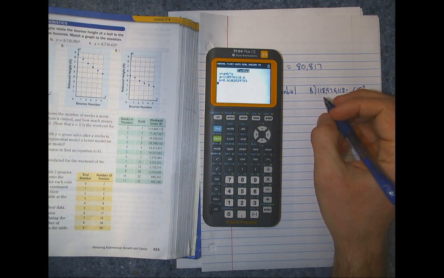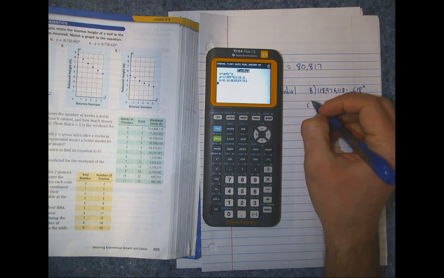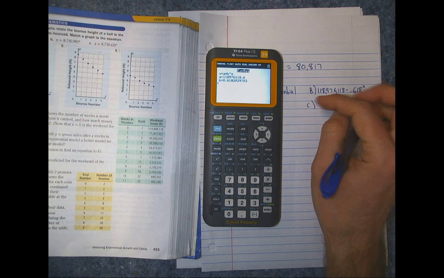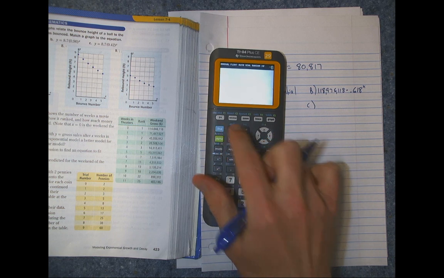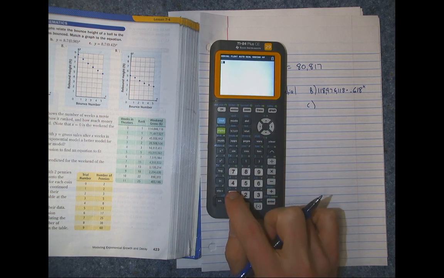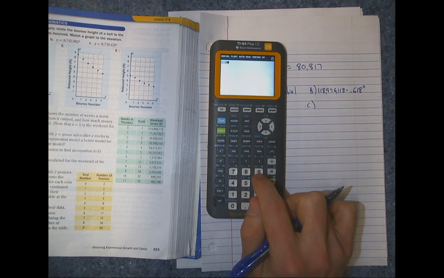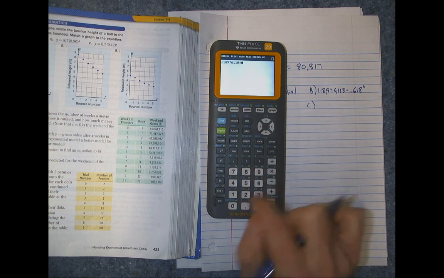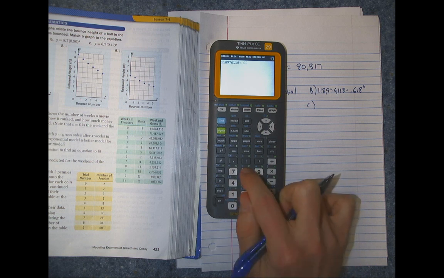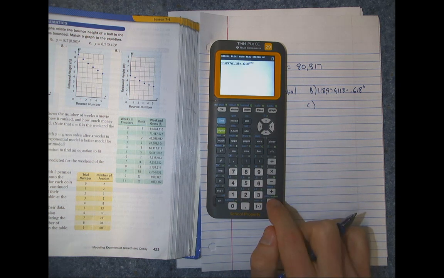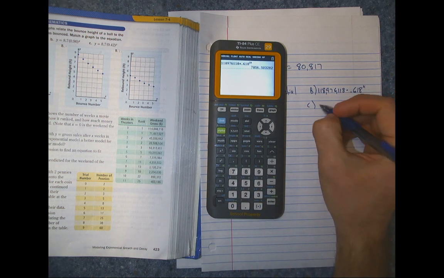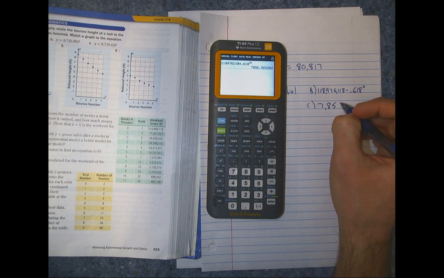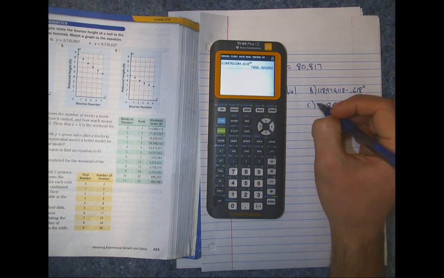Okay, so part C now, we're going to run this. What are the gross sales on the 20th week? So we're going to take this equation and we're going to plug in 20. And our predicted sales are $7,856.50.